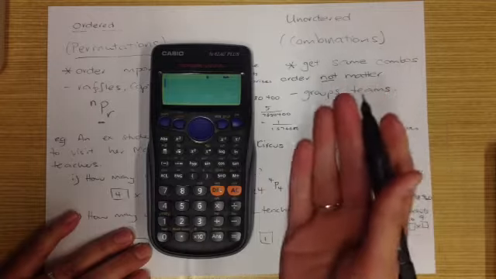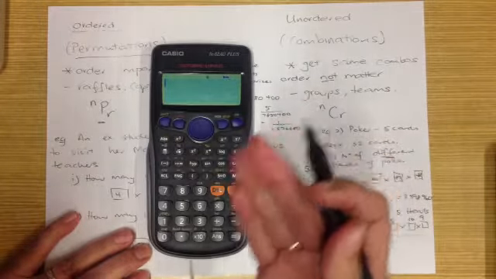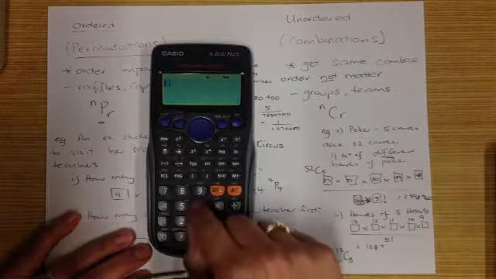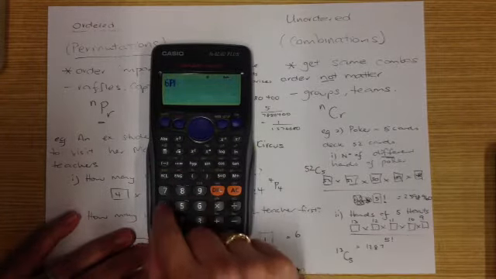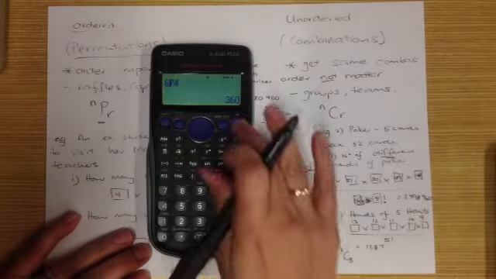So if I wanted to choose, in my previous example, I had 6 people and I wanted to choose 4 of those for a photo, it would be 6 P, I need to use the shift key because it's in yellow, 4, and that would be 360.